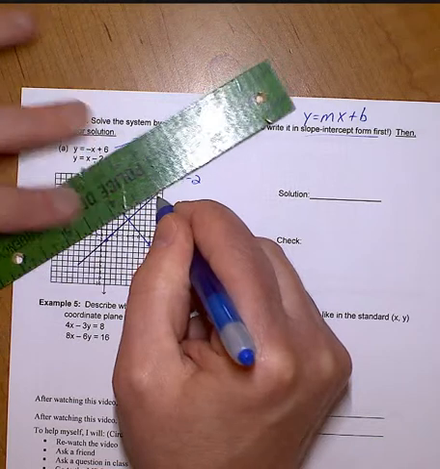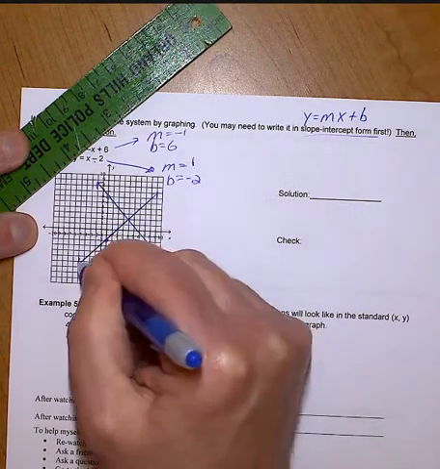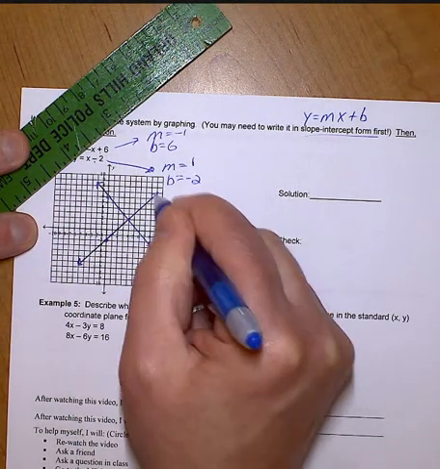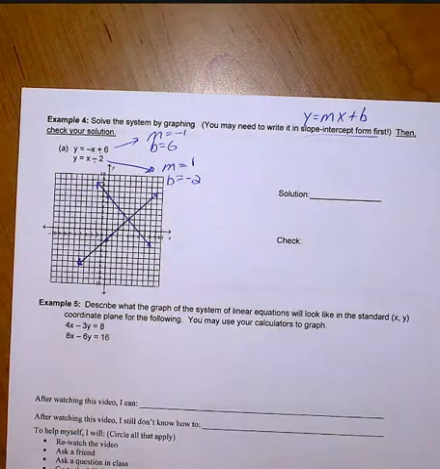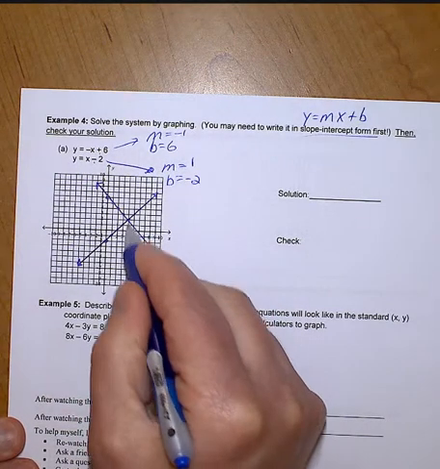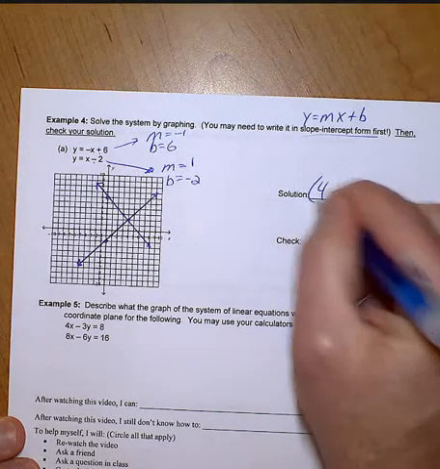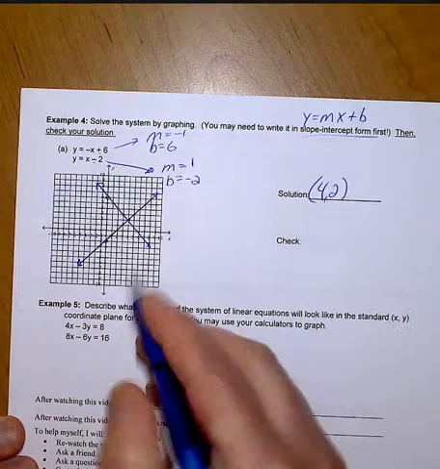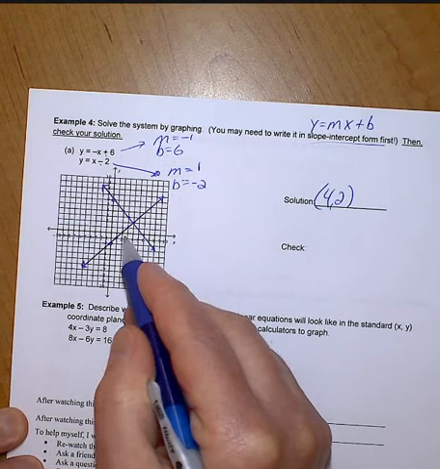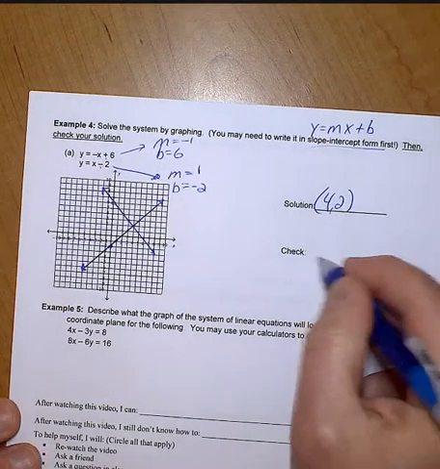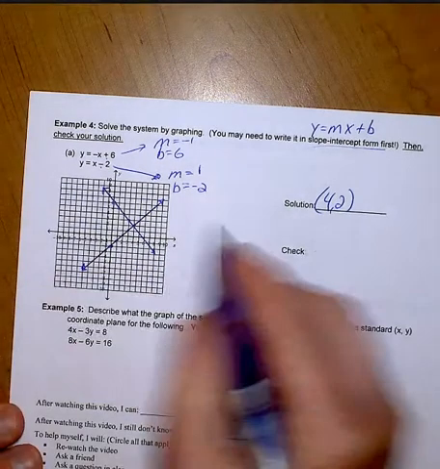We draw our line, put an arrow on it. Okay, what does that point look like? That point looks to me like it's (4, 2). So (4, 2). But when we graph, maybe it's a little off, so we want to check this. How do we check? Well, just like we did in the first couple examples, we're going to plug it in.